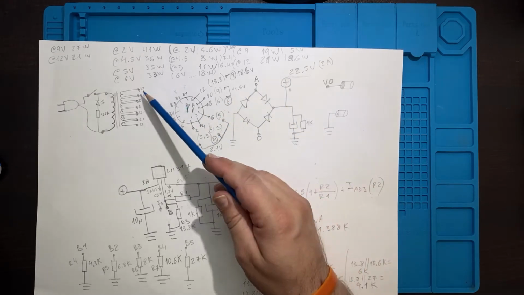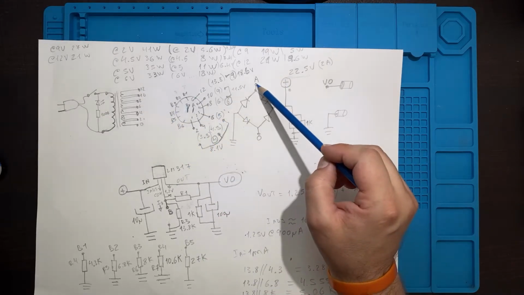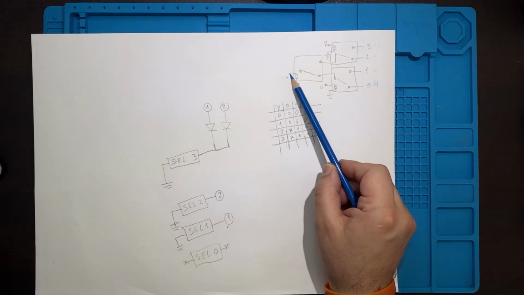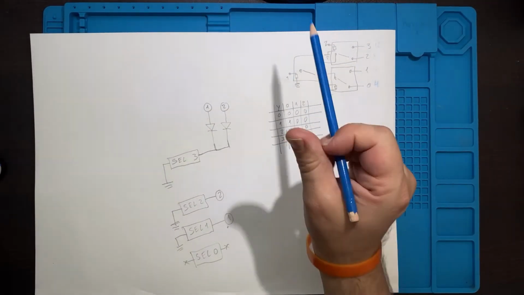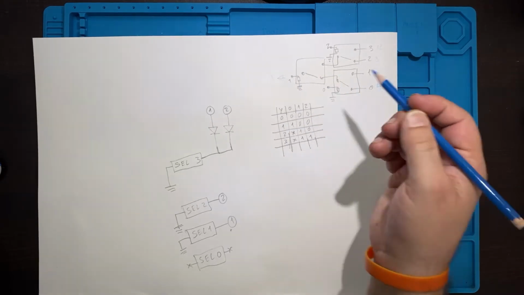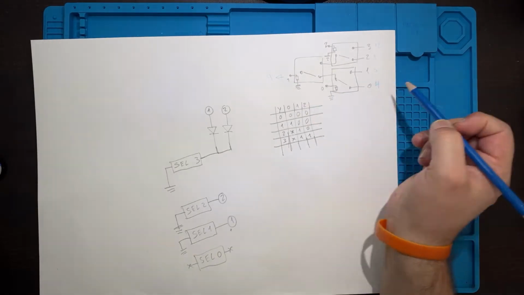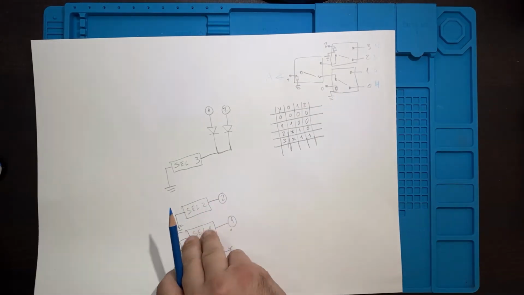So instead of selecting with this switch, I'm selecting these with the relays, and then the common of the first relay is going to be connected to point A. This on the other side. So this is going to A, this is going to the transformer.